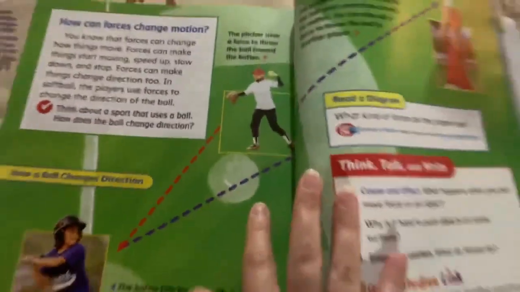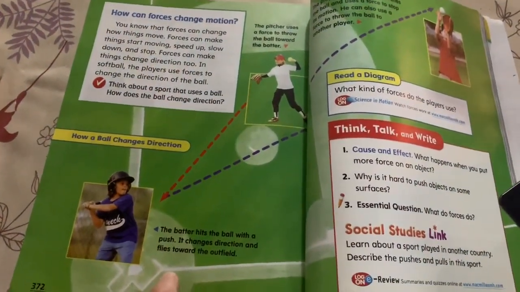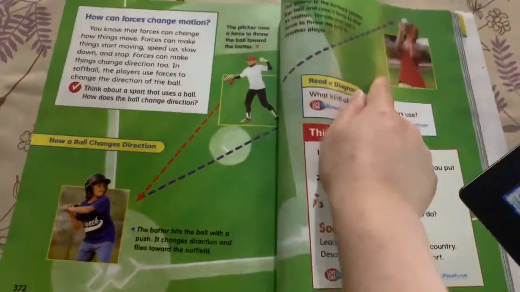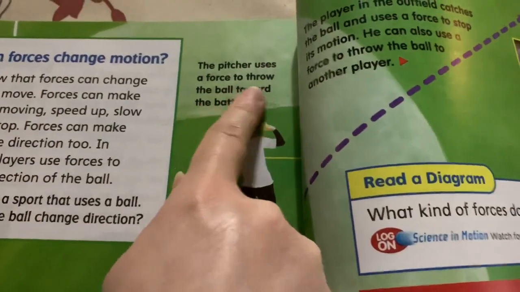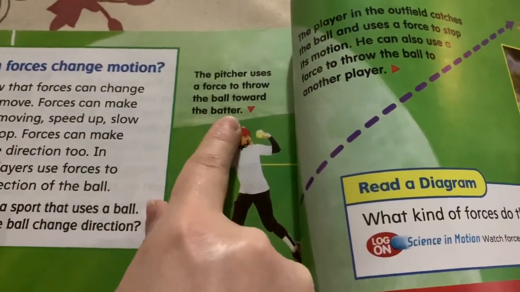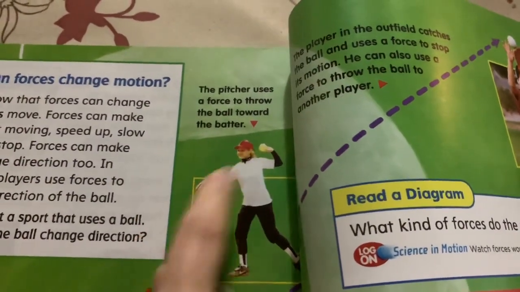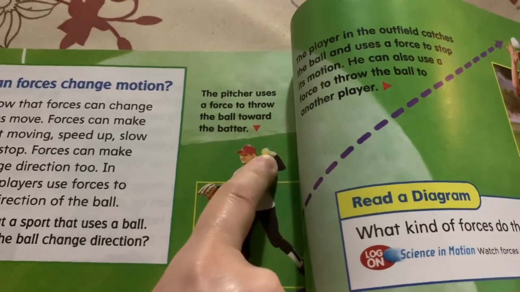Here we have players. They're playing a softball. First, we have the pitcher, the batter, and the catcher. What is a pitcher? The pitcher uses a force to throw the ball toward the batter. So the pitcher is the person who throws the ball. So which kind of force is the pitcher using?